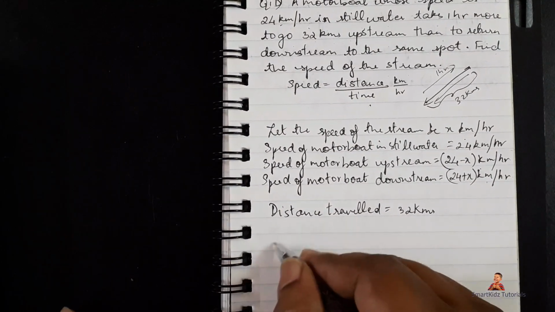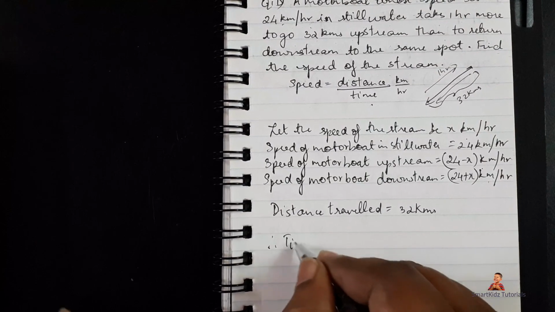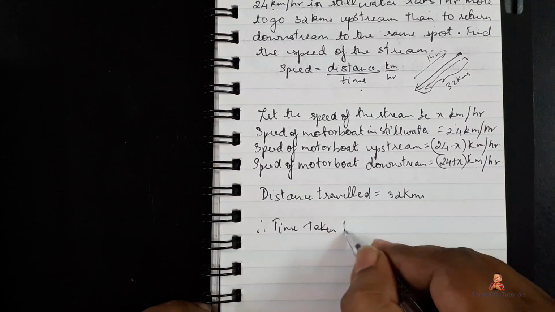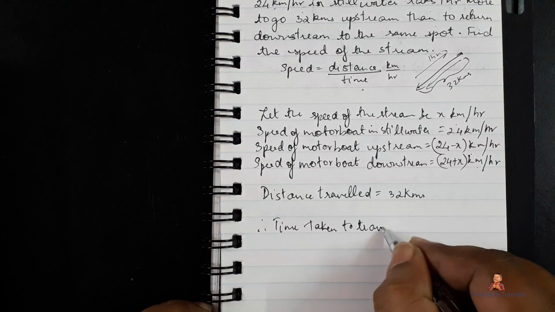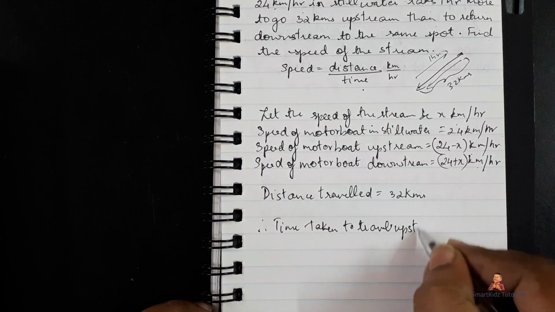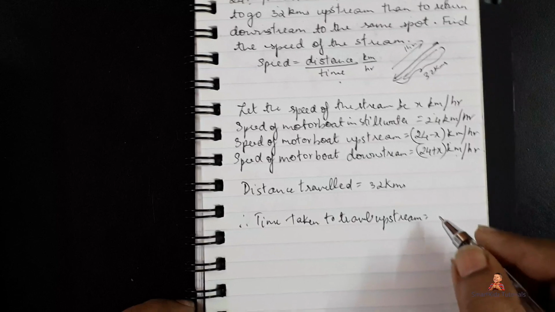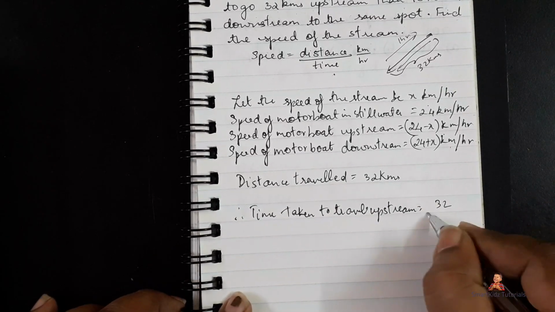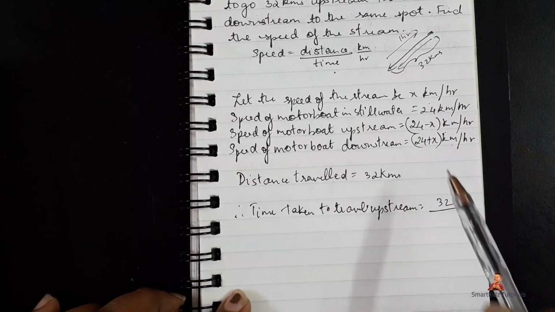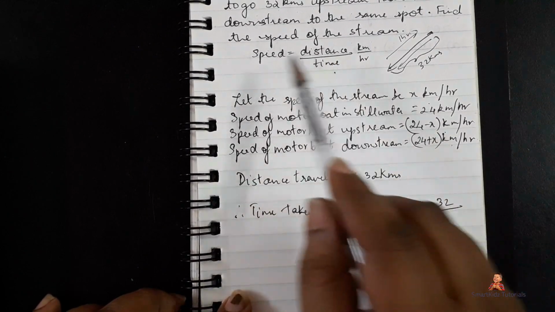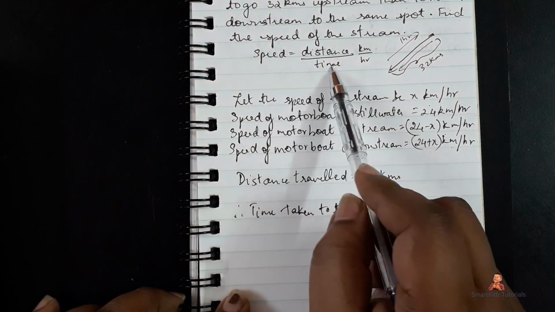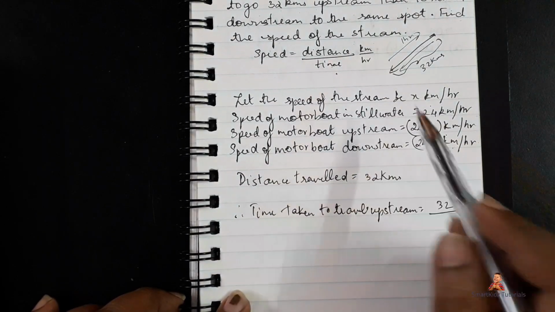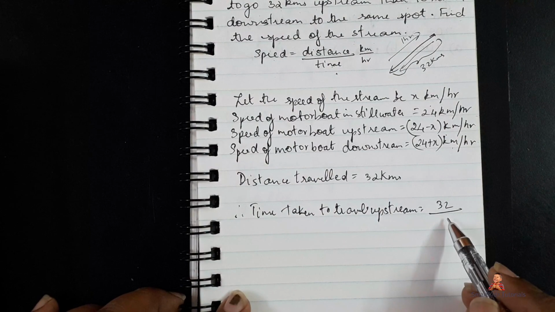Therefore, time taken to travel upstream is equal to distance, so we write 32 over here. Time goes on top and speed comes down in place of time, so distance remains in the numerator, but speed comes in the denominator.